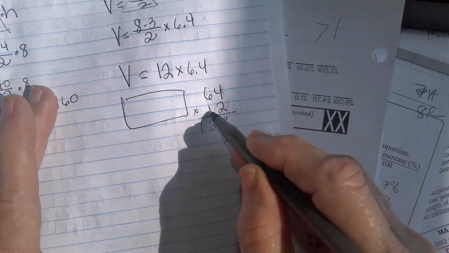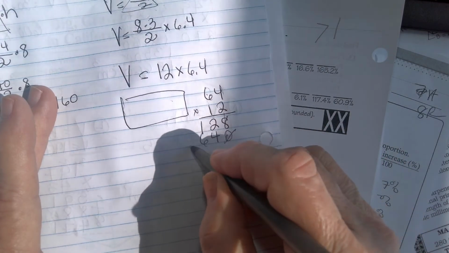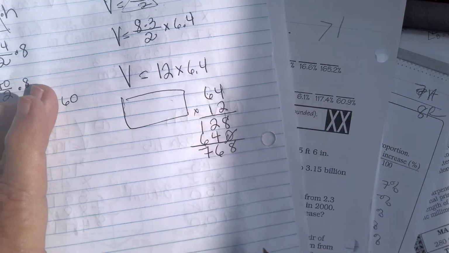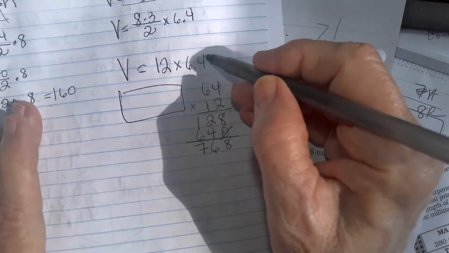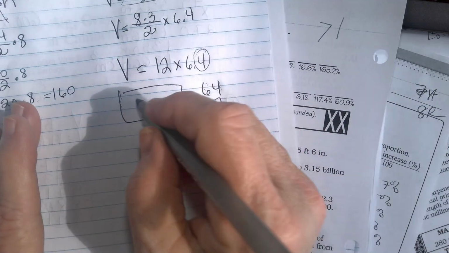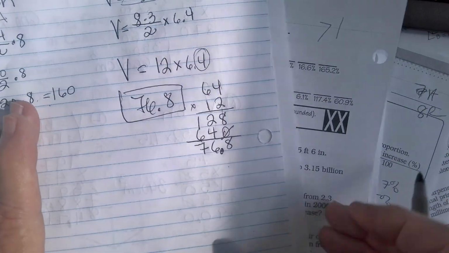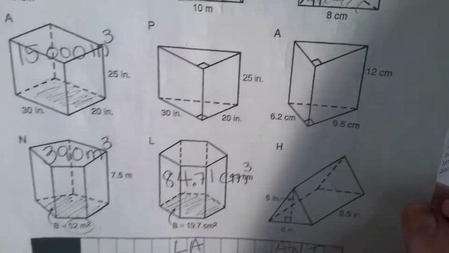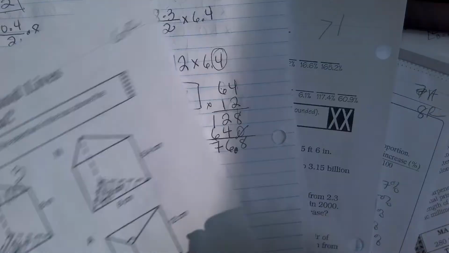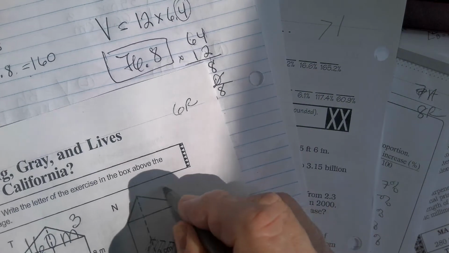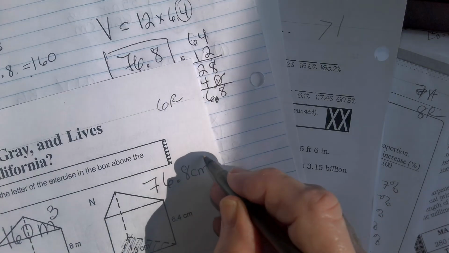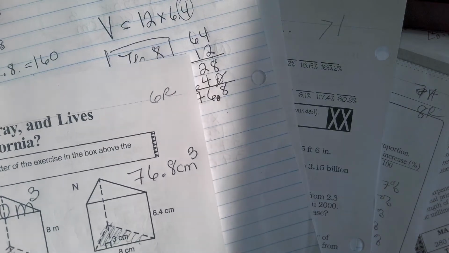Done with that. And then how many places over do I go? 1. So let's make sure that that is there. 76.8. And that was the letter N. Okay. All right, and that's it.